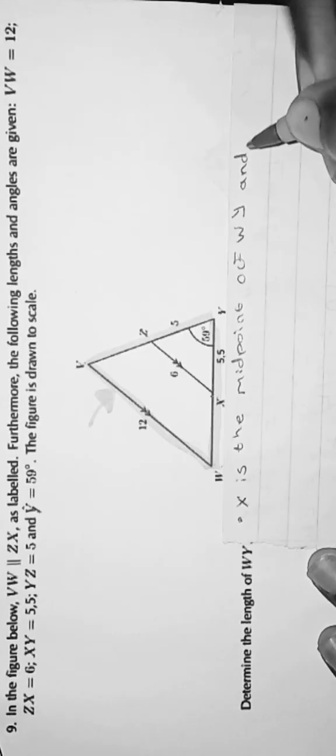So you're going to write the statement saying X is the midpoint of WY and Z is the midpoint of VY.